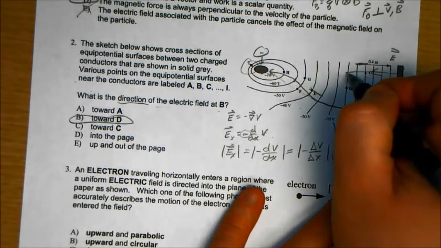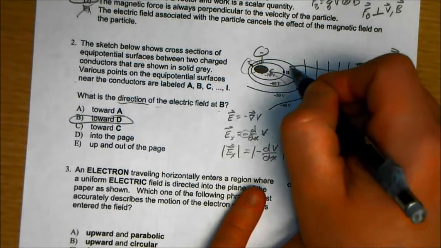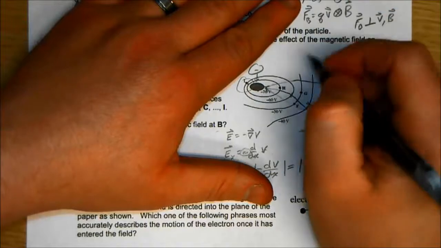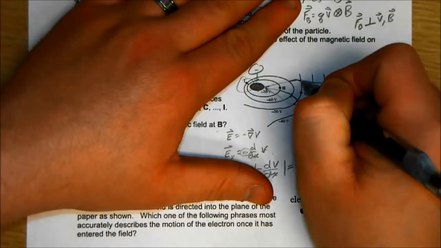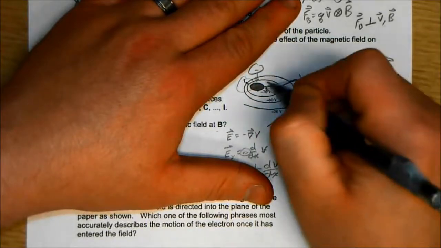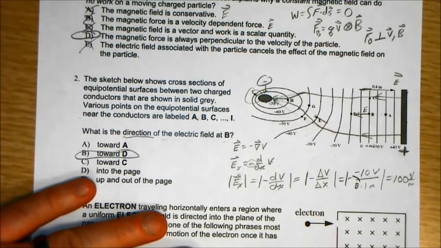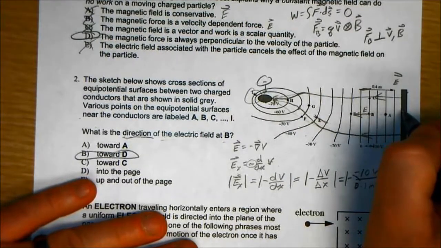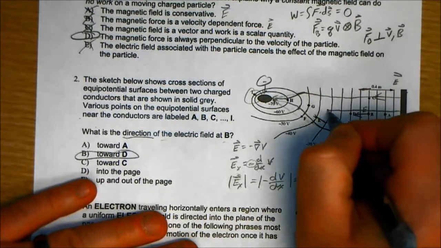So over here is going to be more straightforward. It's going to start curving downward here. Again, it's going to curve more. Okay? So everywhere it crosses the equipotential line, it must be perpendicular.